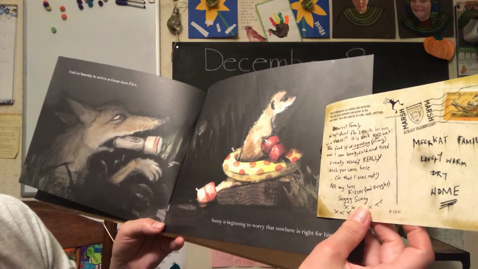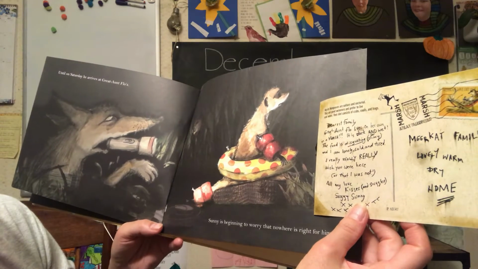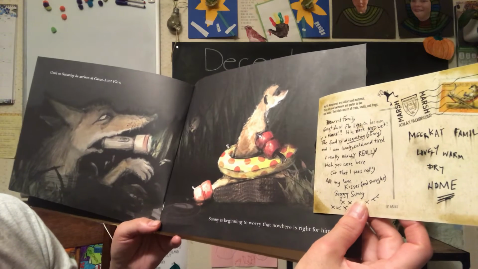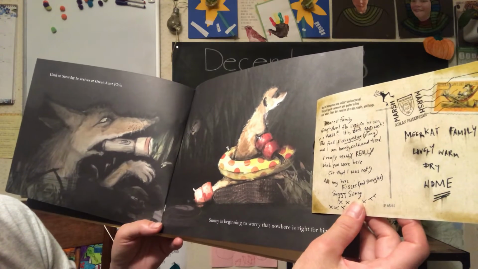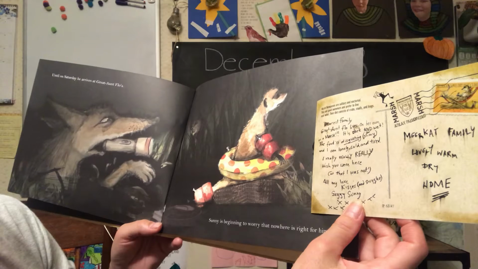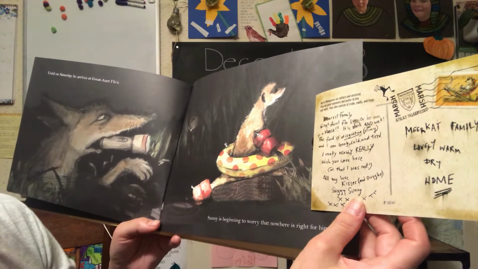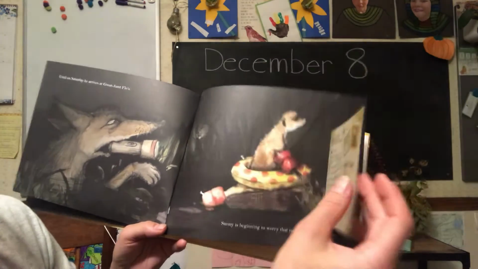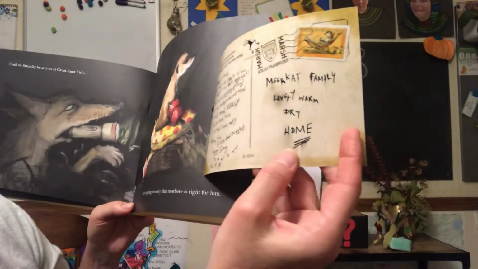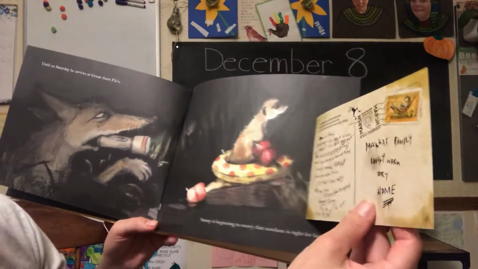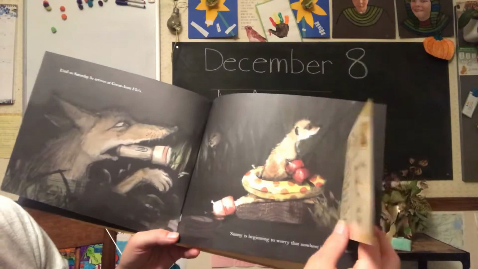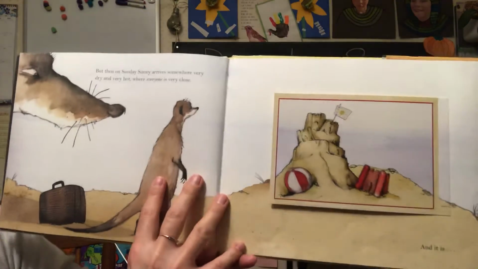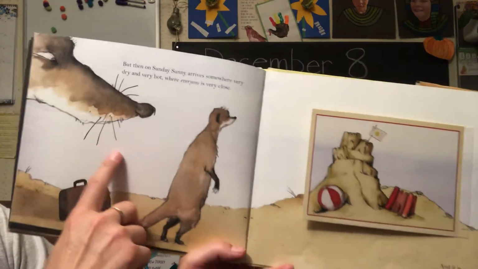Dearest family, Great Aunt Flo lives on her own in a marsh. It is dark and wet and the food is disgusting. And I am lonely and cold and tired, and I really, really, really wish you were here, or that I was not. All my love, kisses, and snuggles, Sunny. Meerkat family, lovely, warm, dry home. Sunny is beginning to worry that nowhere is right for him. Oh, he's going to get away from that jackal, though. Oh, who's that? Jackal again, huh?